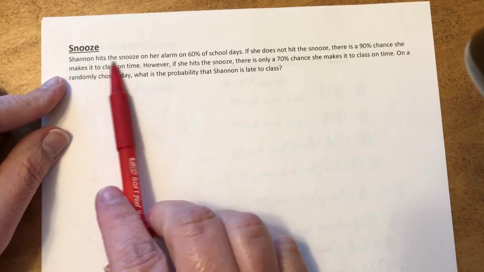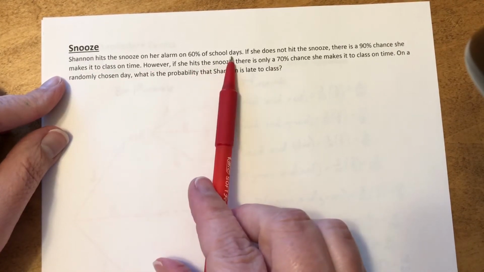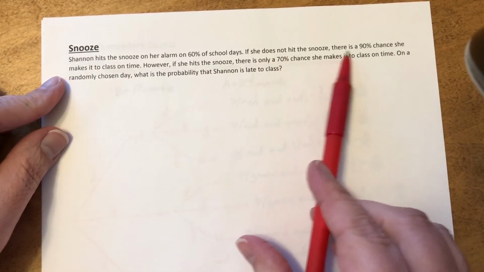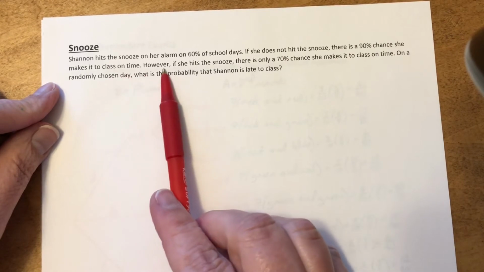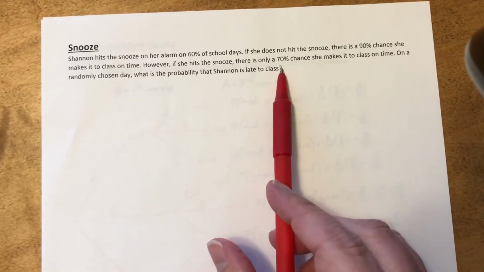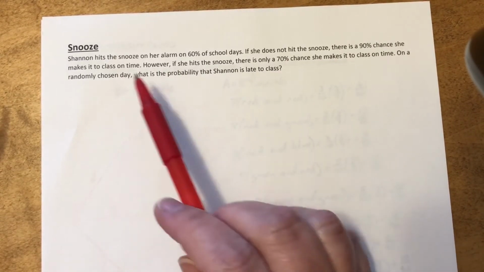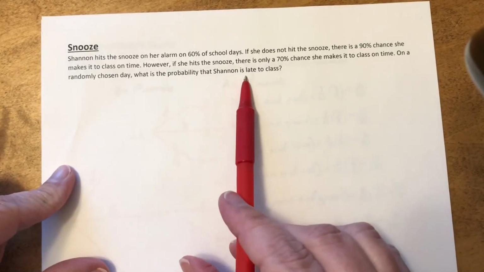Okay, Shannon hits the snooze on her alarm on 60% of school days. If she does not hit the snooze, there's a 90% chance she makes it to class on time. However, if she hits the snooze, there's only a 70% chance she makes it to class on time. On a randomly chosen day, what's the probability that Shannon is late to class?